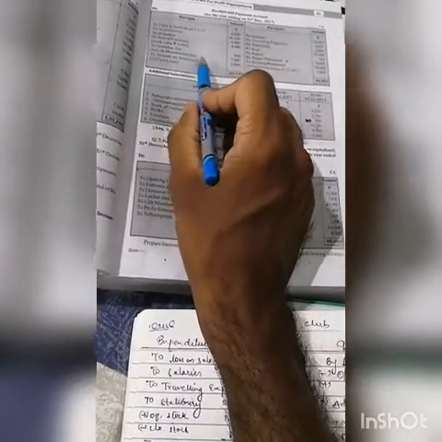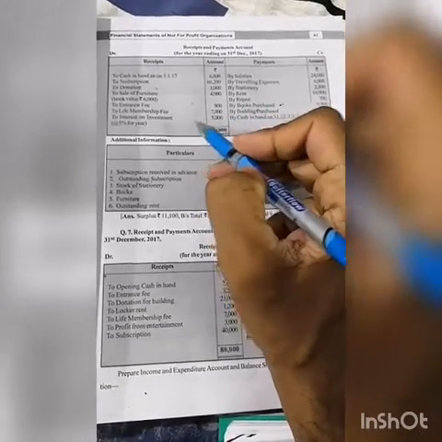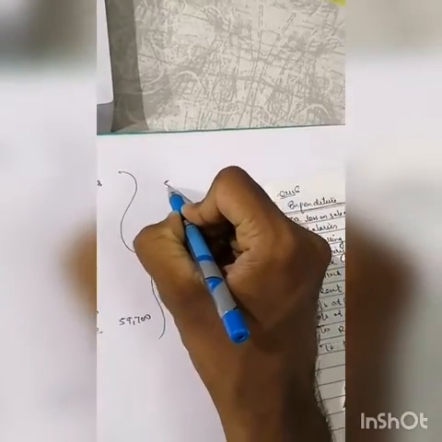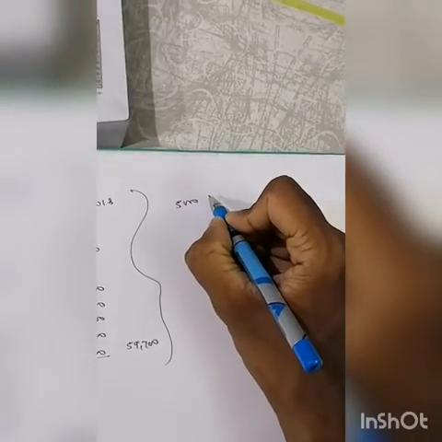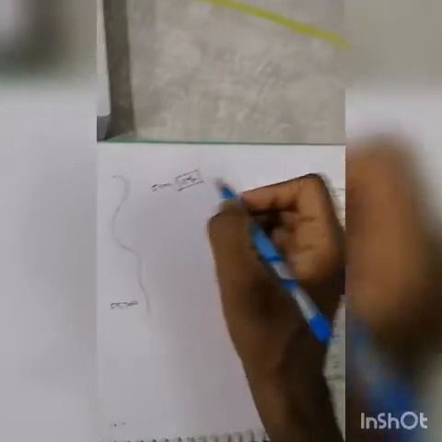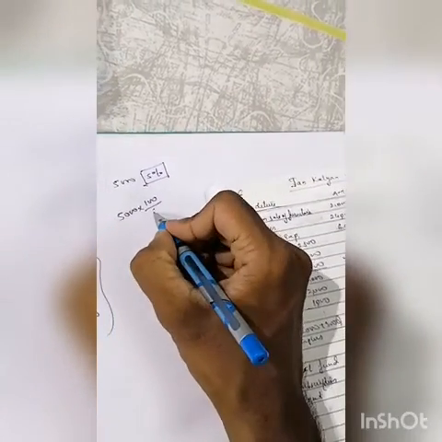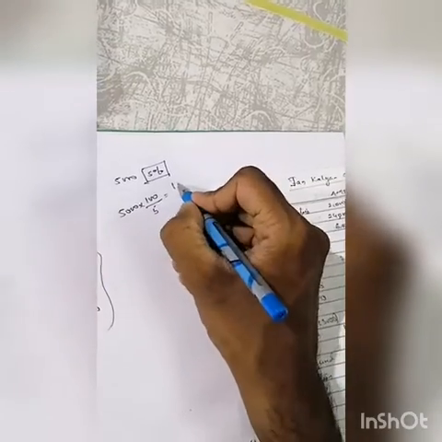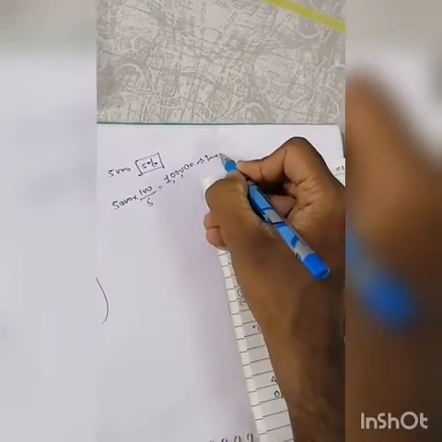So what I have told you, there is interest on investment given, 5,000, but there is no investment given in here, so we have to calculate the investment. How can we calculate? We can calculate that 5,000 is interest. Okay, and there is no investment given, but there is a 5% given. So how can we calculate? 5,000 and the reciprocal of 5, so what will the calculation be? The 1 lakh. So 1 lakh will be the investment.